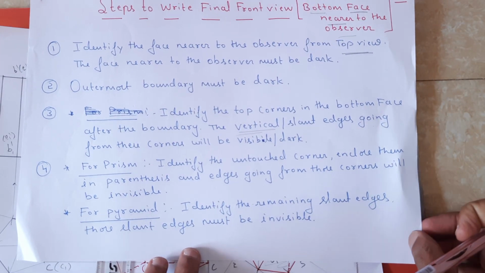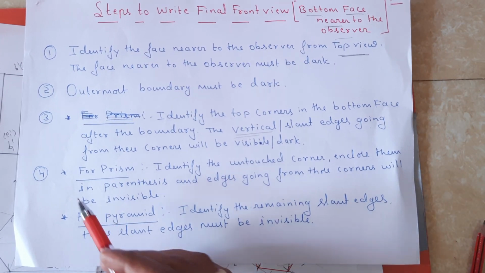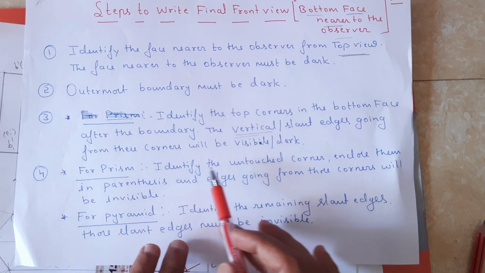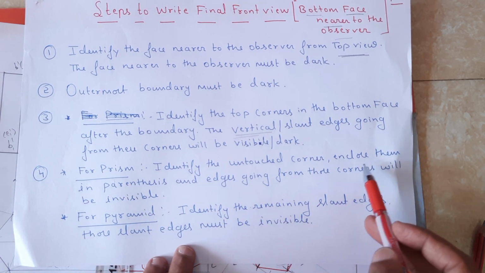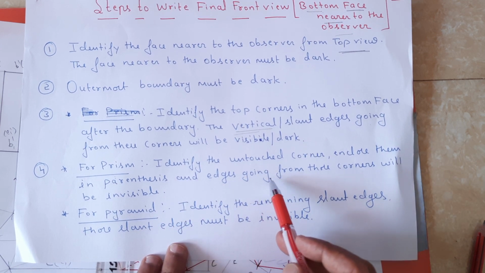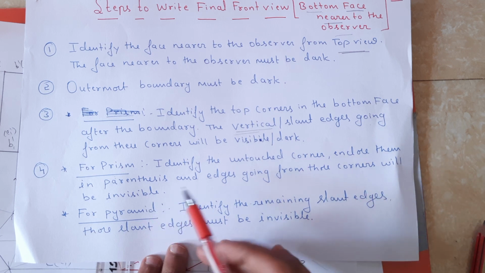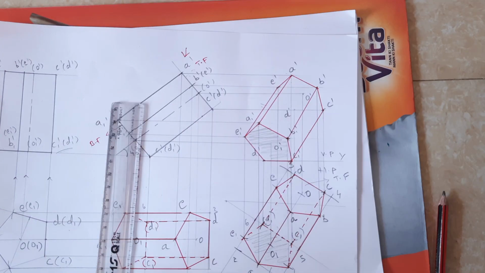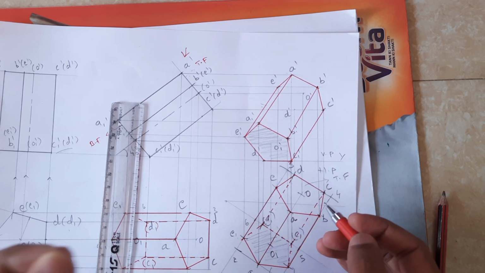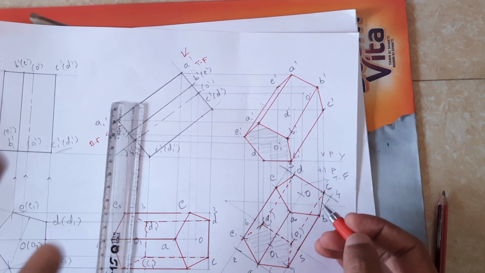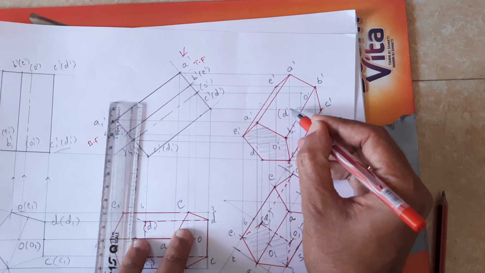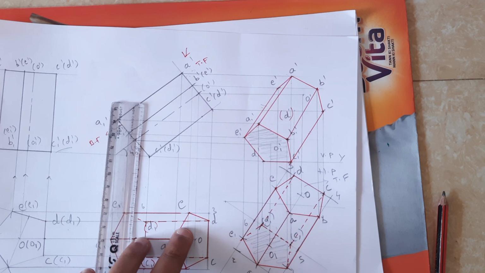Next, what is step number 4? Here it is a prism or pyramid. It is a prism. Identify the untouched corner, enclose it in a parenthesis, and edges going from those corners will be invisible. After doing these 3 steps, identify the corner which has not been touched at all. That is the corner D dash. So this must be inside the parenthesis.